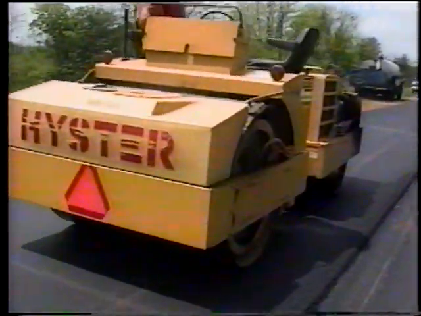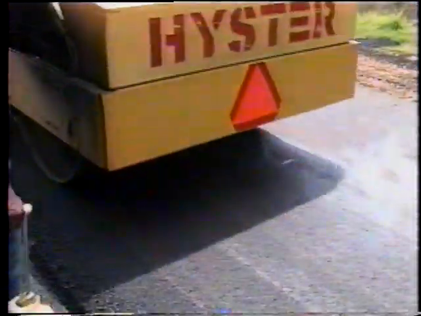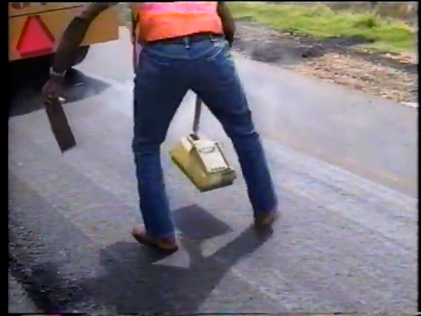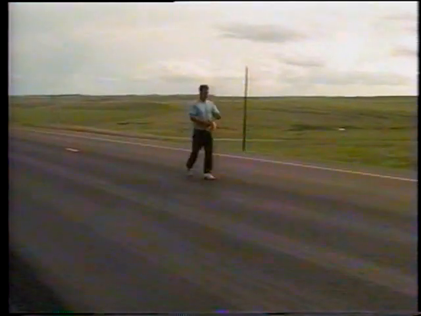You should know that while it's important to roll the mat until it's dense enough, it's also possible to over-roll the mat. Too many roller passes may actually begin to reduce the density.